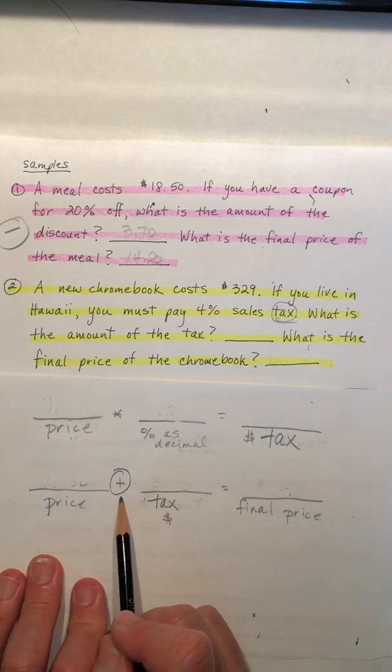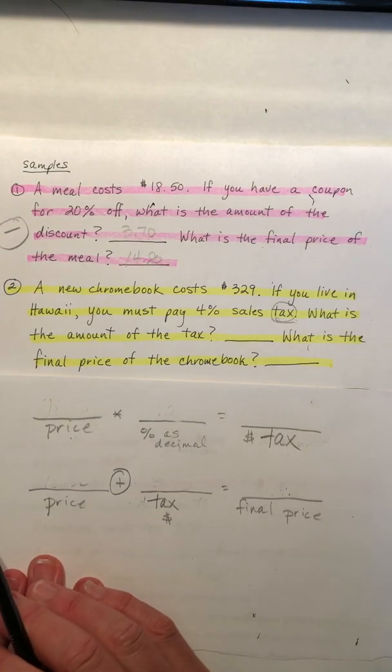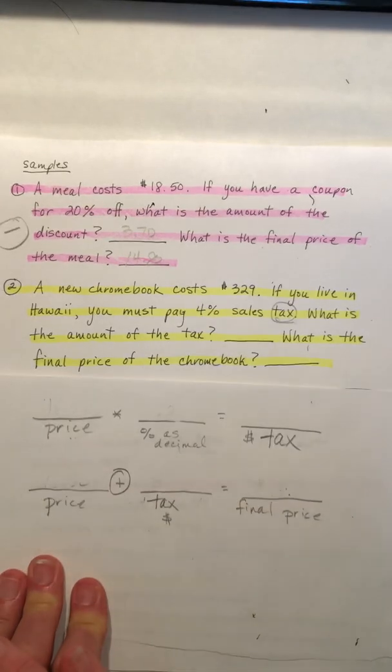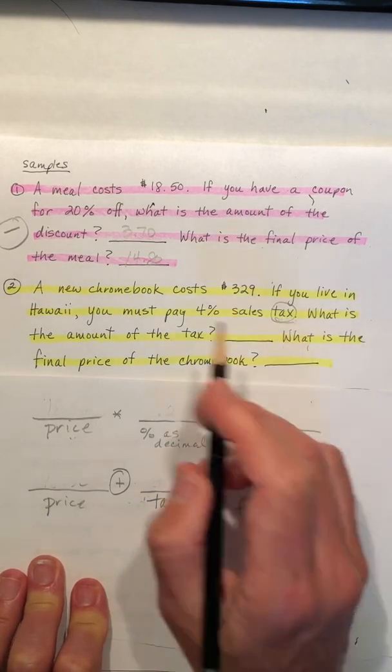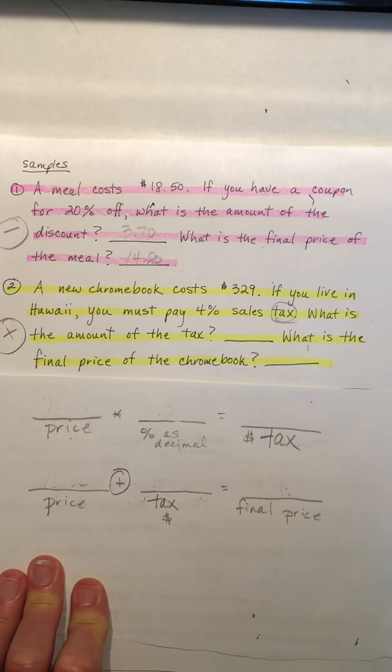So let's go ahead and do number 2 here. A new Chromebook costs $329. That's the price. If you live in Hawaii, you must pay 4% sales tax. So since we know it's a tax problem, we know we will add. What is the amount of the tax? And what is the final price of the Chromebook?